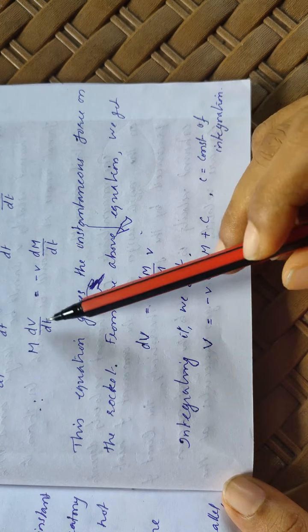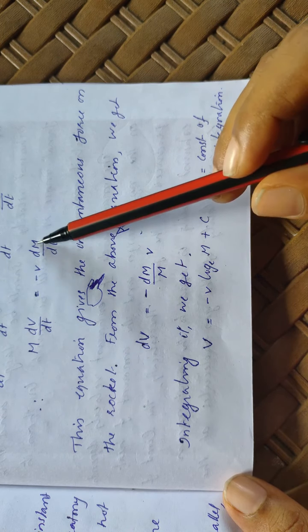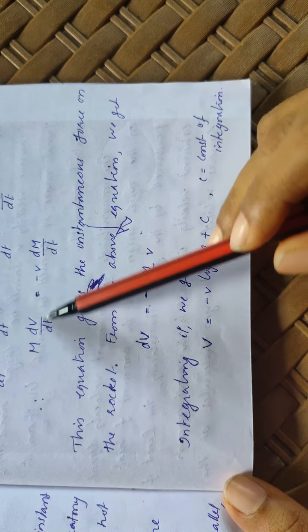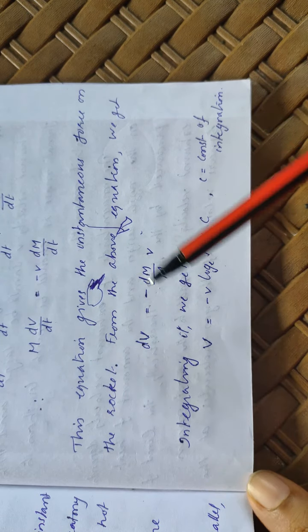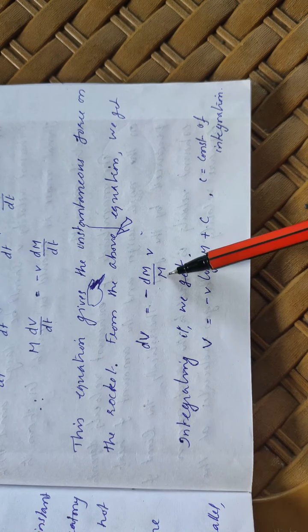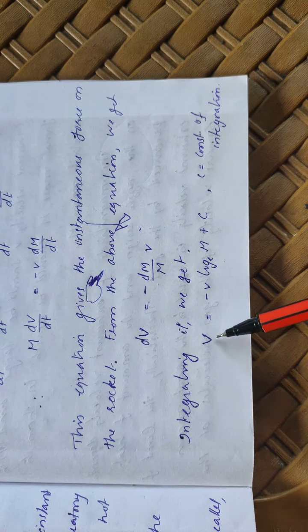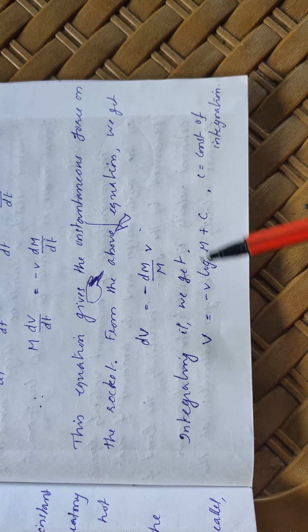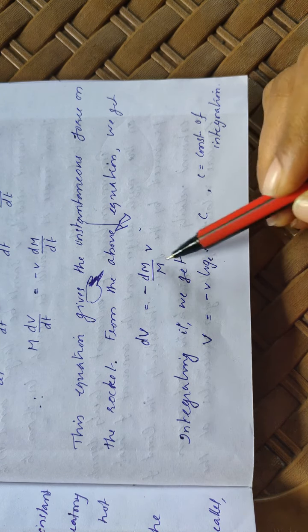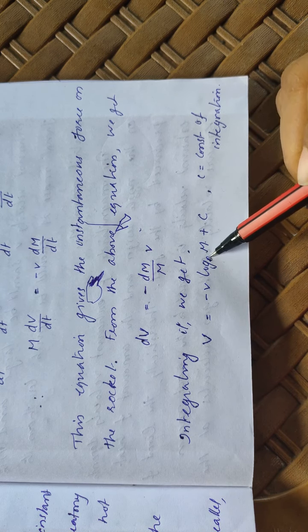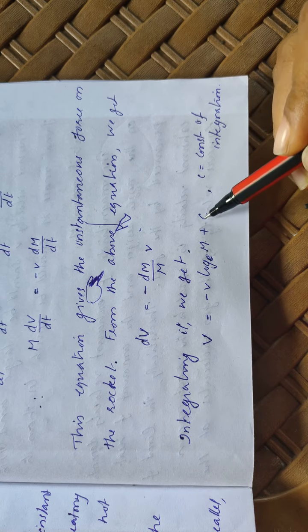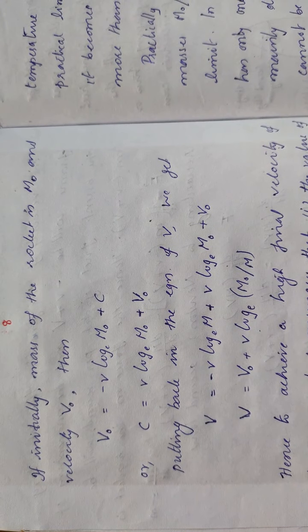If we integrate this equation on both sides, we will get V on the left side, which is equal to minus v log to the base e of M plus the constant of integration. We have to find the constant of integration by putting in the initial condition.